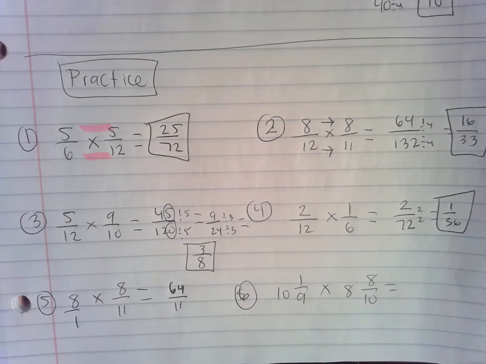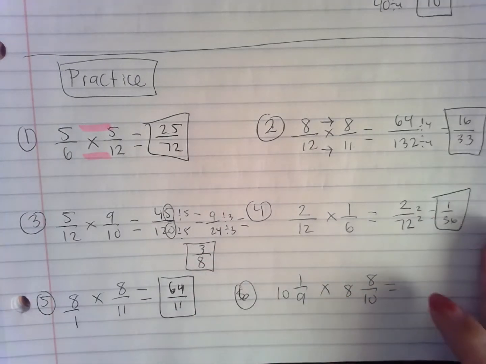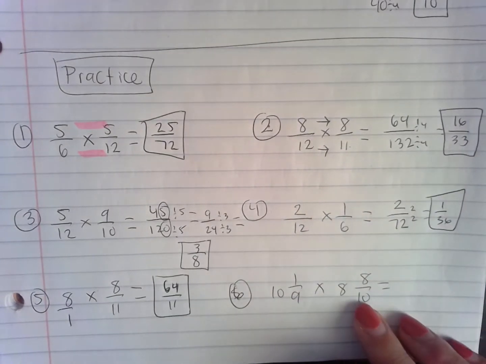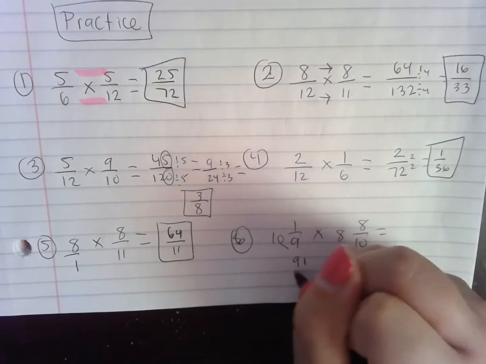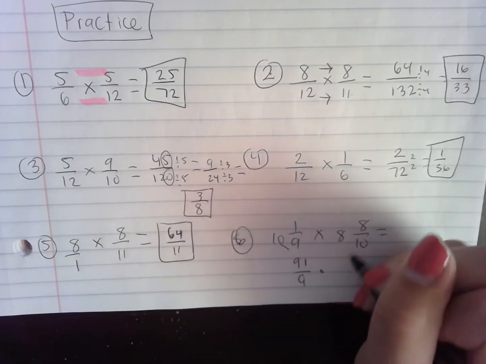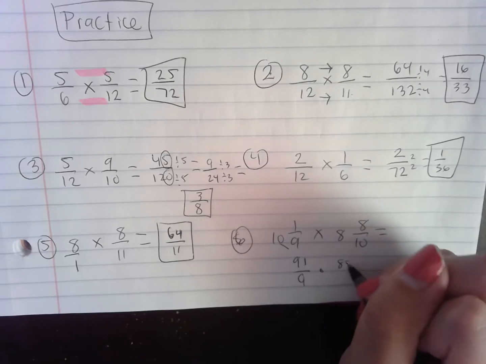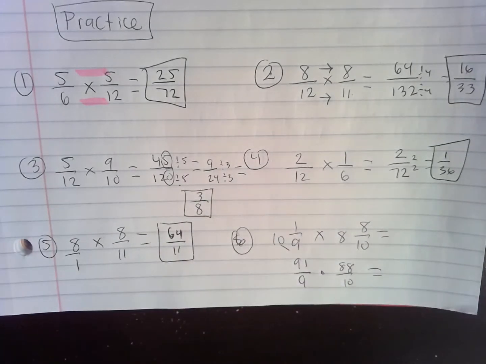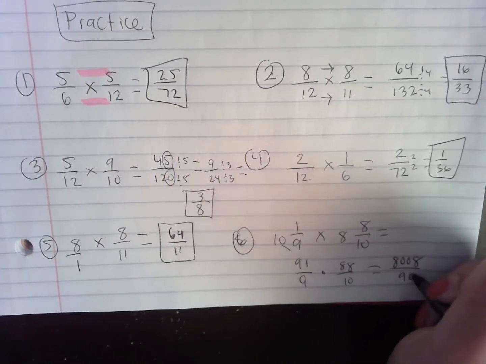64 divided by 11. That is fully reduced because 11 is a prime. So in this case, I'm going to ask you guys to turn this into an improper fraction. So I have 90 plus 1, that gives me 91 over 9, times 80 plus 8, which gives me 88 over 10. Just multiply across. I got 91 times 88, which will give me 8,008 over 90.